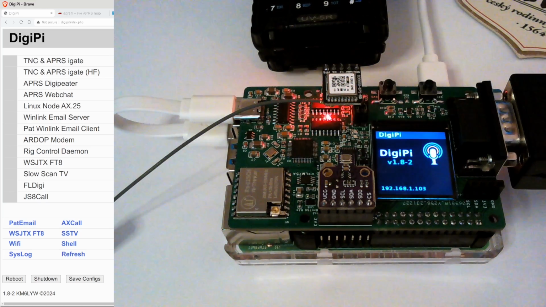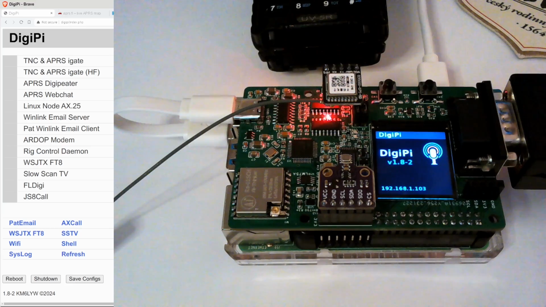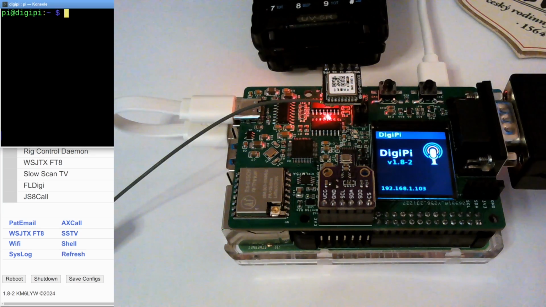So what we want to do is report our location using this GPS to the APRS network, which is going to eventually get us out on the internet. So for those of you not familiar with APRS and maybe Direwolf, Direwolf is the software that implements the packet radio stuff for Raspberry Pi, for Linux, for Windows.